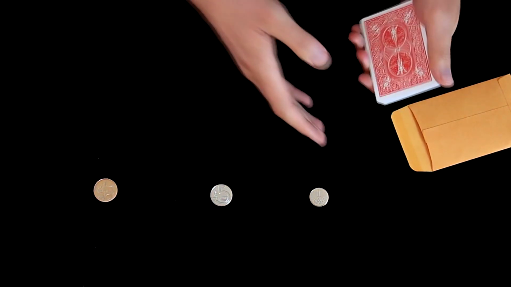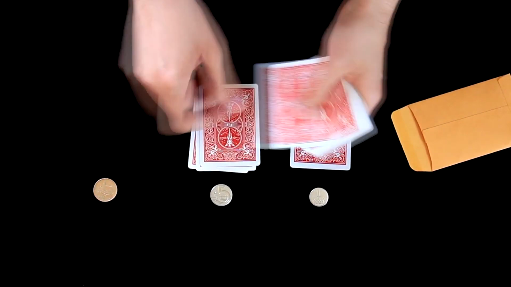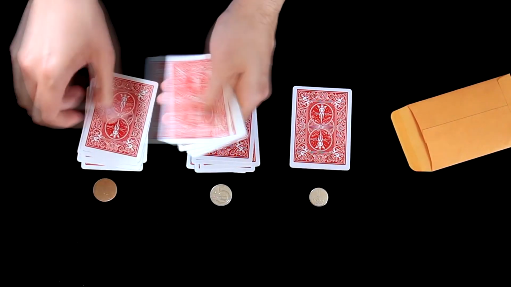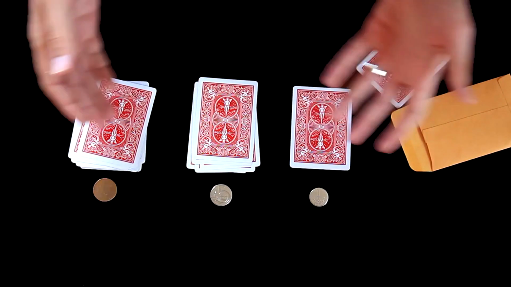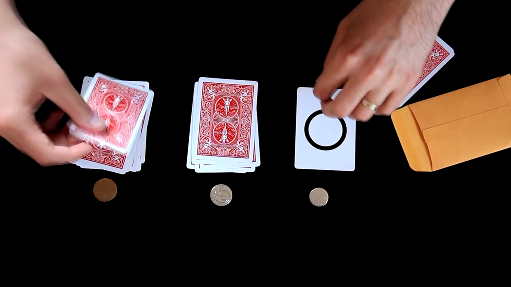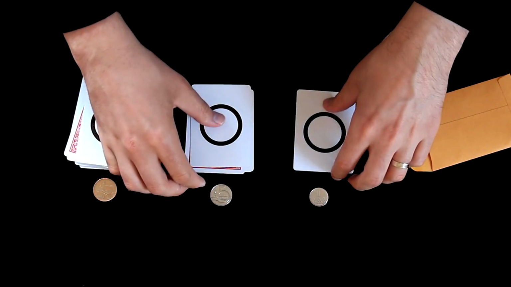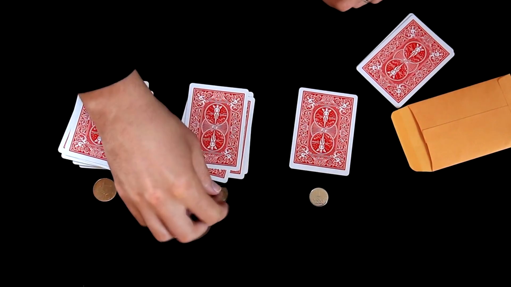Now we will be placing cards in front of coins according to values. So here it is 1, here it is 5, 1, 2, 3, 4, 5, here it is 10, 1, 2, 3, 4, 5, 6, 7, 8, 9, 10. The spectator can now choose any pile because on top of each one it's the same symbol. In this case it is a circle again. So let's say the spectator will choose this pile over here.